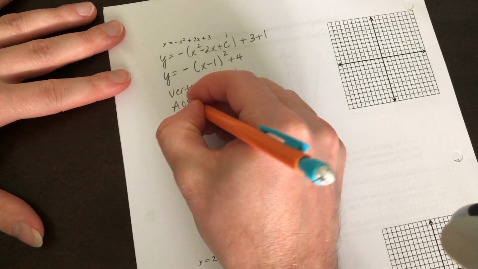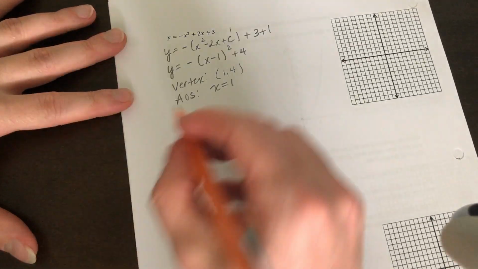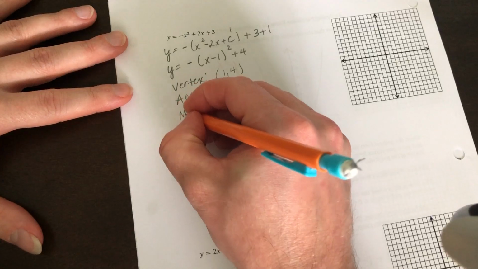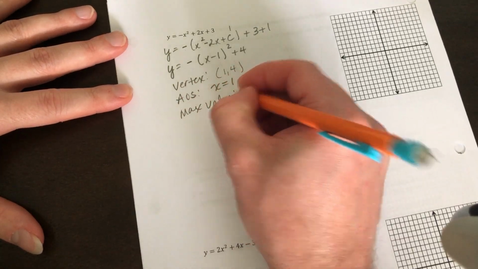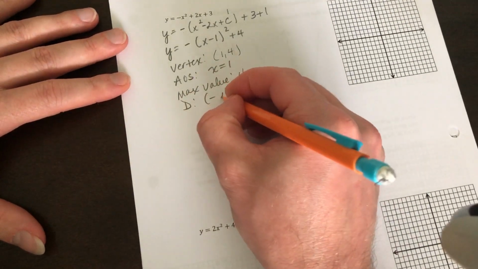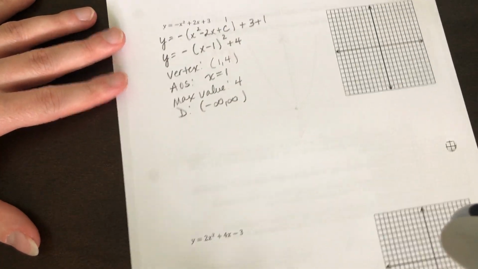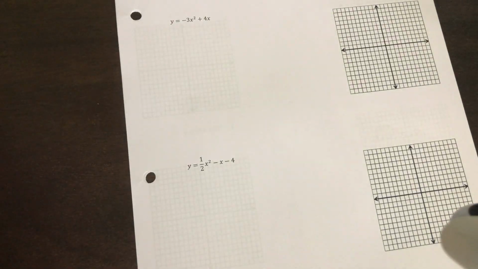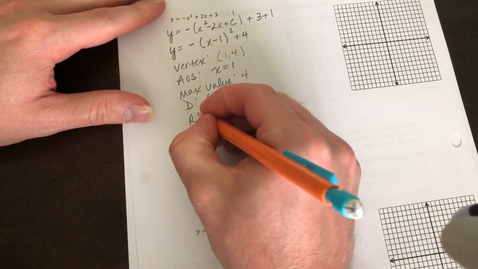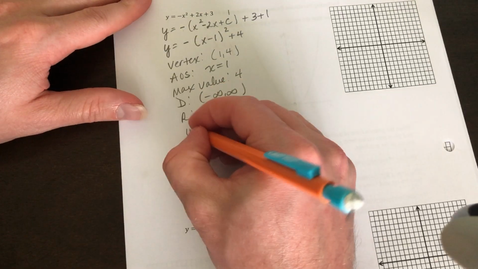Okay. Axis of symmetry goes through the x-coordinate. Make sure it's the line x equals 1. You have to put the x equals. So since it's opening downward, it's negative on front, we're going to have a max. Your max value is going to be 4. Your domain. Domain is always negative infinity to positive infinity. What else we got to find? The range. Okay, so your range is going to be negative infinity to 4, because that's your max value, and it's going to open down.